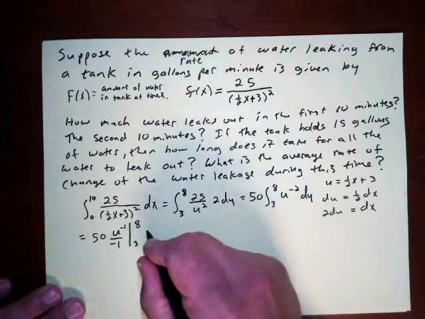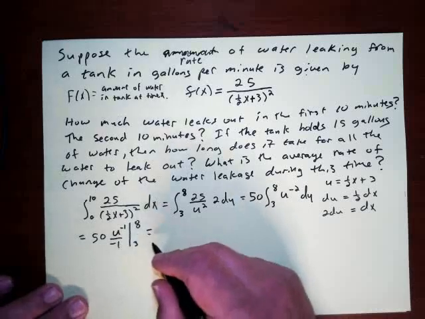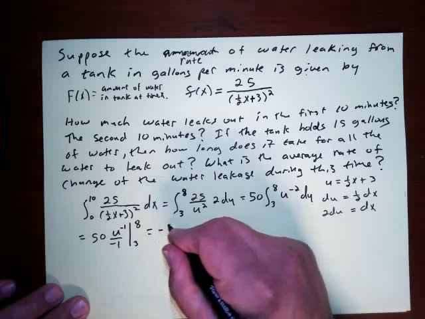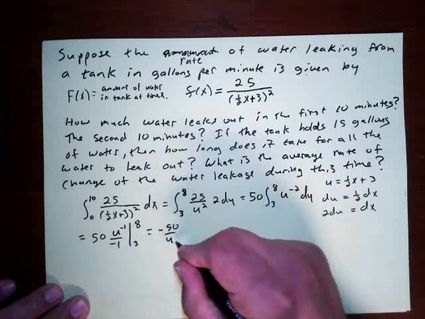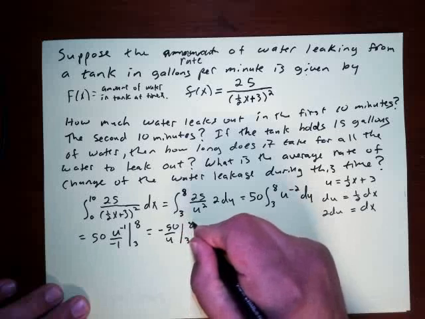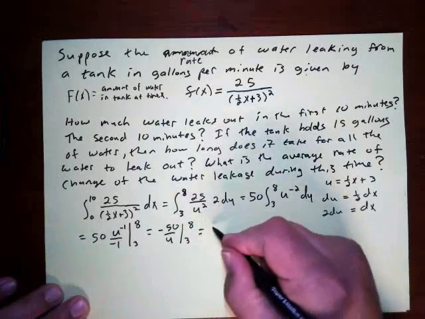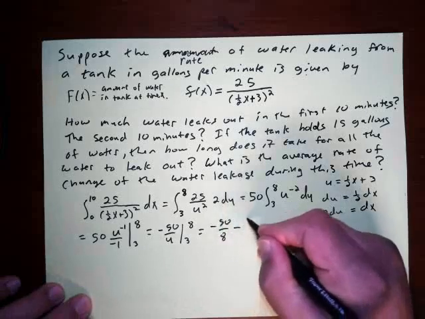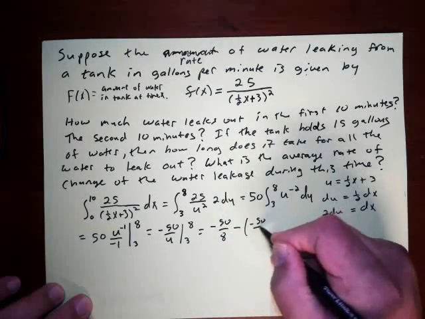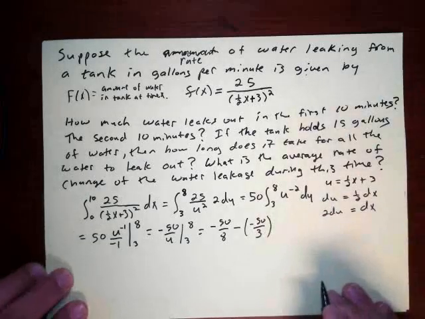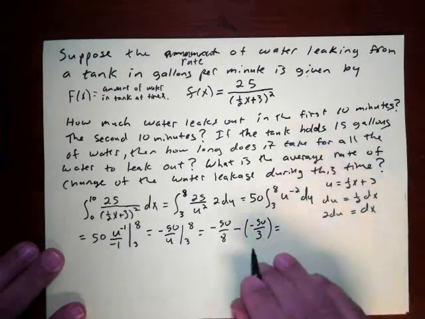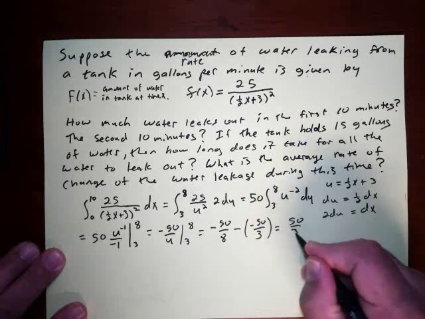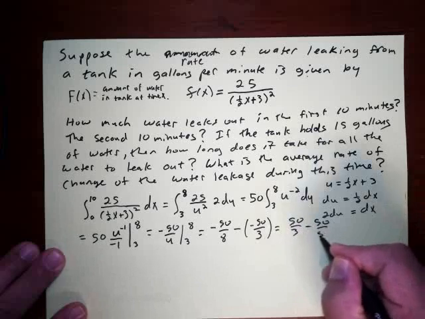Okay, and so now I could rewrite this as negative 50 over u from 3 to 8. Now I can plug in 8 and then plug in 3. Minus a negative makes that positive, so I could write that as 50/3 minus 50/8.